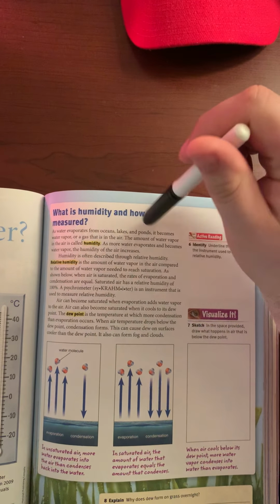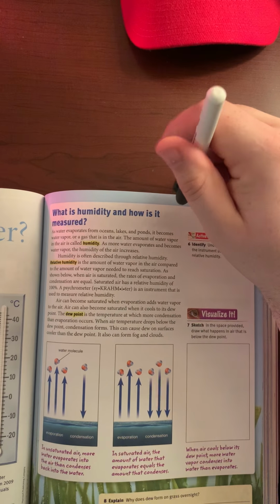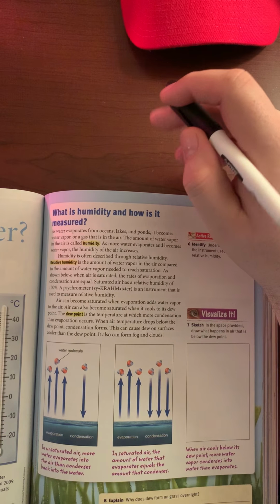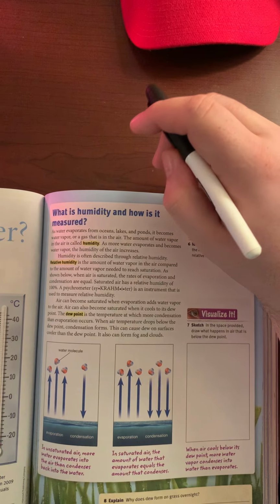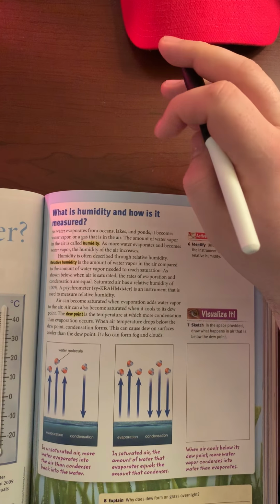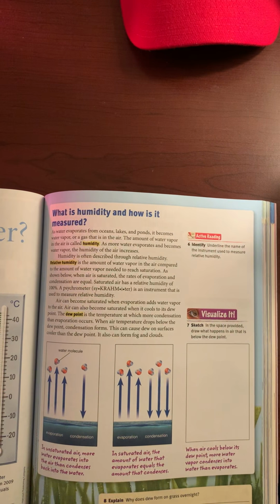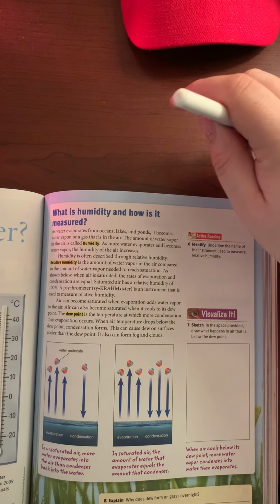But when air temperature drops below the dew point, condensation forms. This can cause dew on surfaces colder than the dew point. It can also form fog and clouds. So if you're ever wondering how clouds and fog form, it's all about the rate of condensation versus the rate of evaporation.